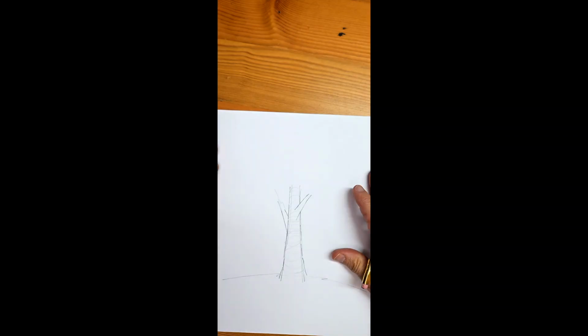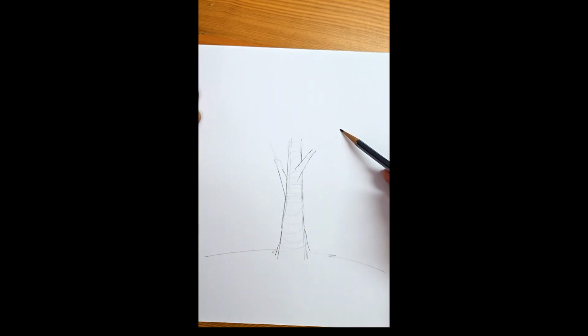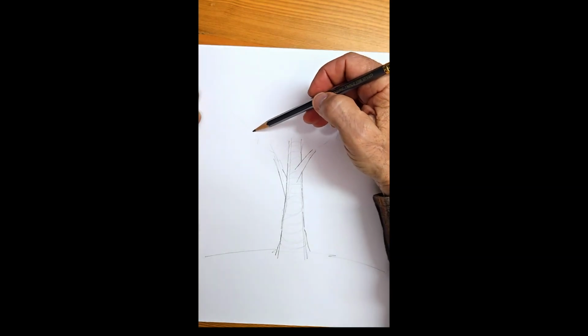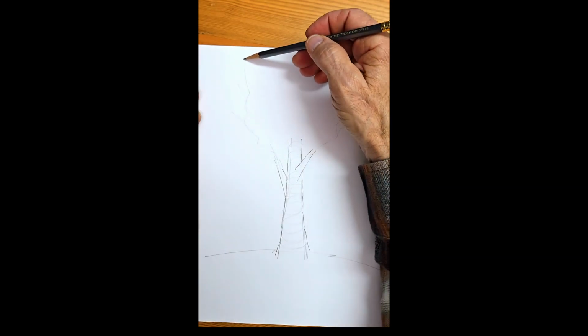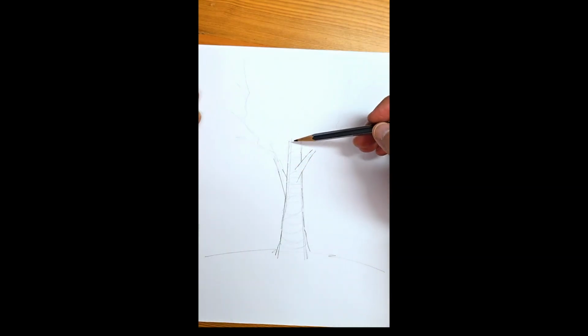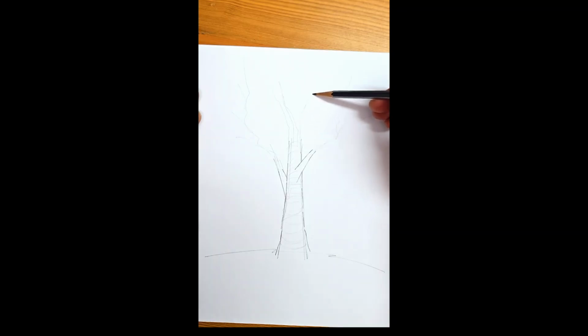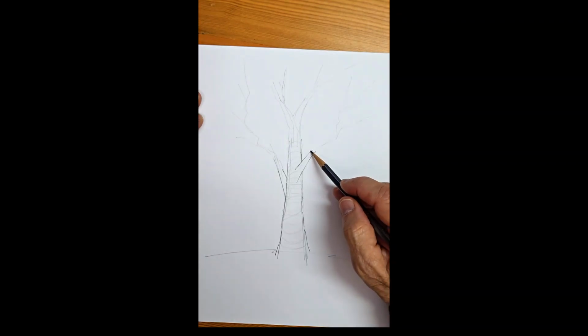Now if you're a little bit afraid of committing to anything, then just do some light lines and just kind of make them go up. Just keep in mind they just want to climb up. And you can take the main trunk and it can split off like that. So the branches will get smaller.